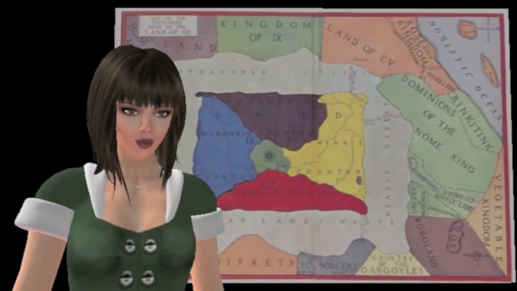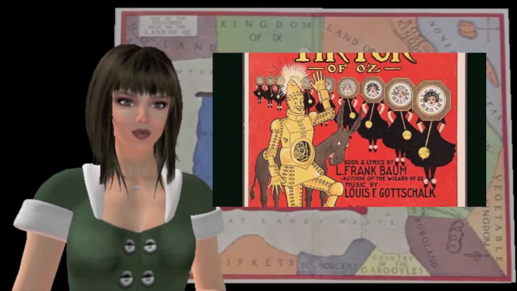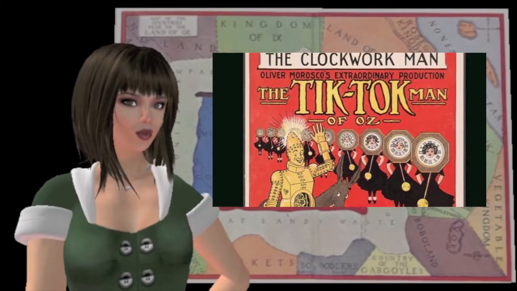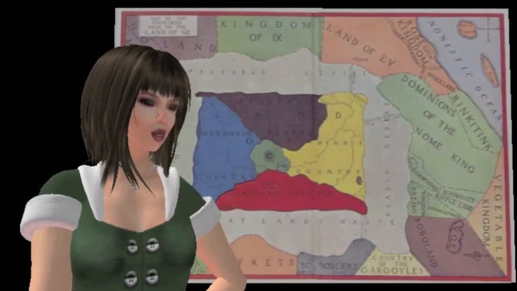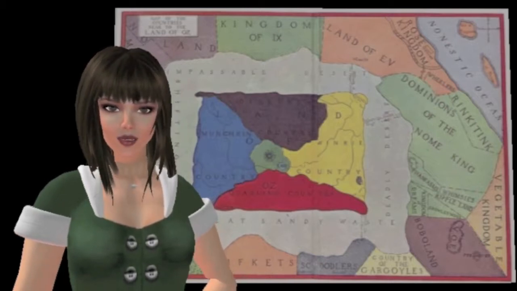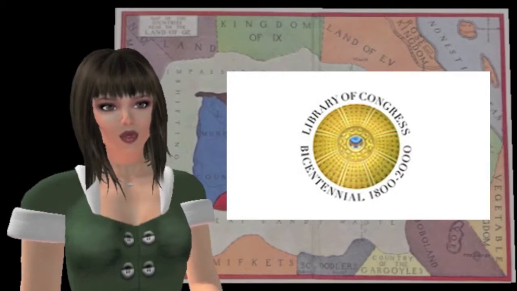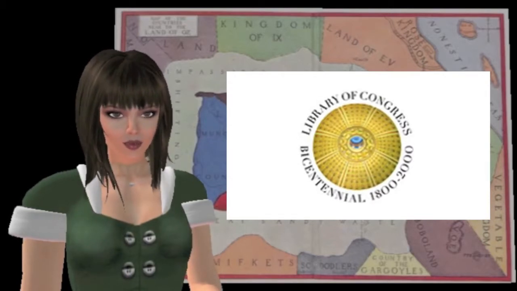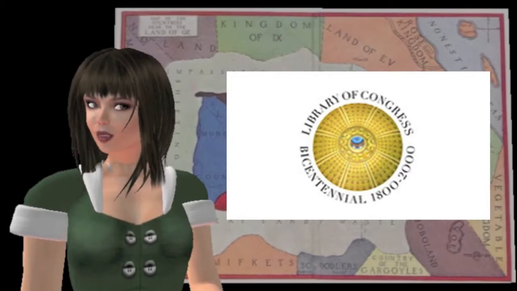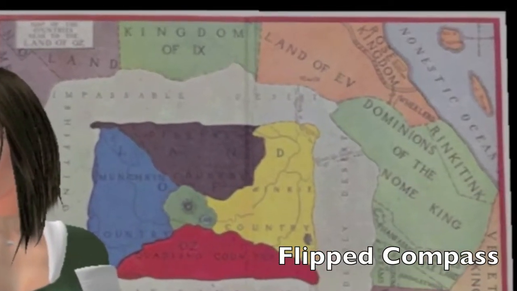The maps of mystery are found in Baum's Tik-Tok of Oz book. This is a real-life national treasure hunt for those willing to seek. The movie The Wizard of Oz is held in the Library of Congress of the United States of America. The mystery is in the flipped compass.